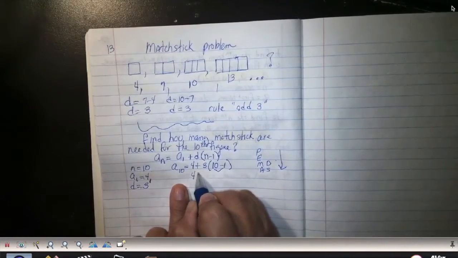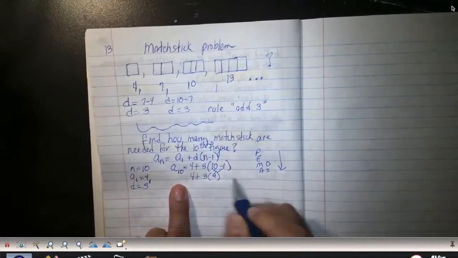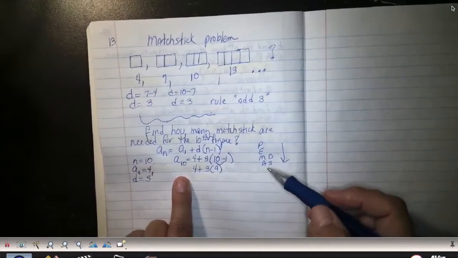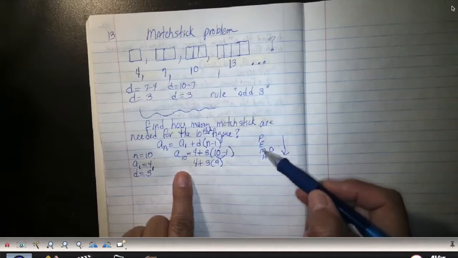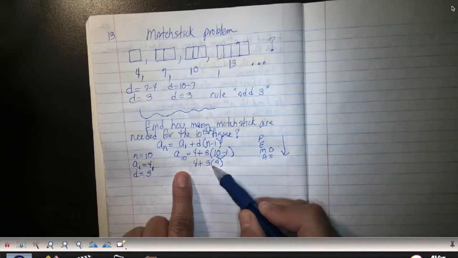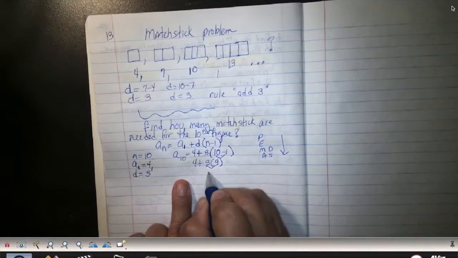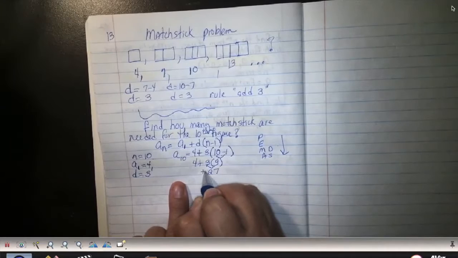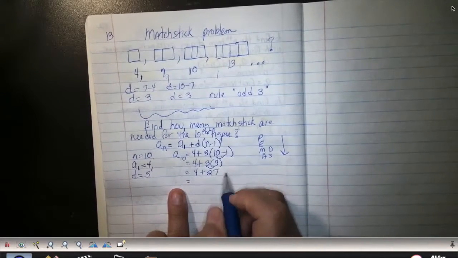We copy everything else down, and 10 minus 1 is 9. The second thing we do, there are no exponents, and so we're going to multiply. In this case, parentheses means to multiply. So 3 times 9 is 27, and the last thing we do is add. So 27 plus 4.